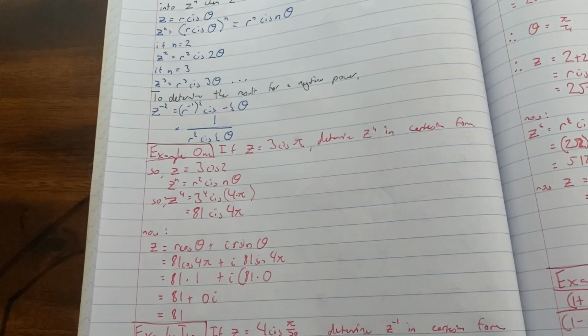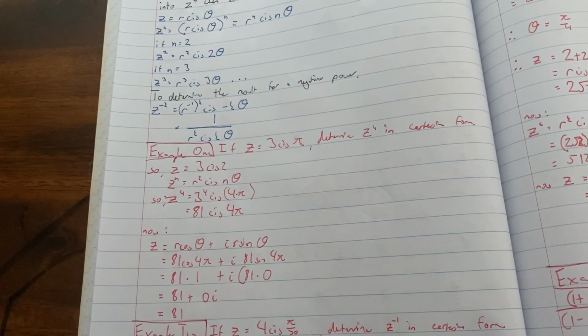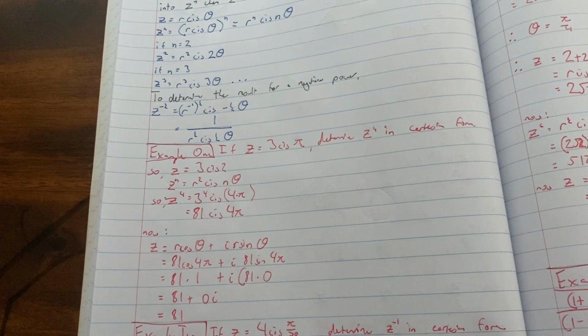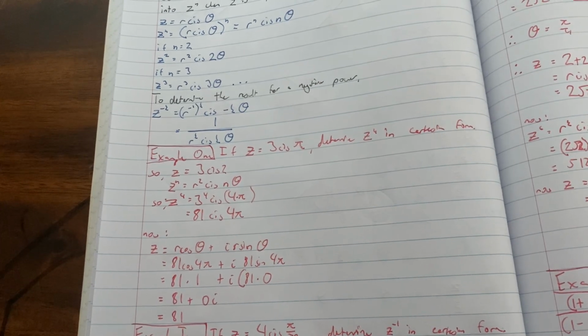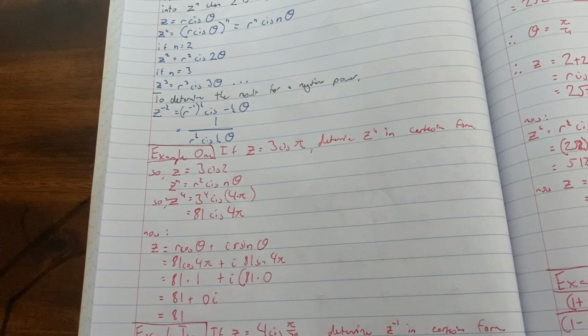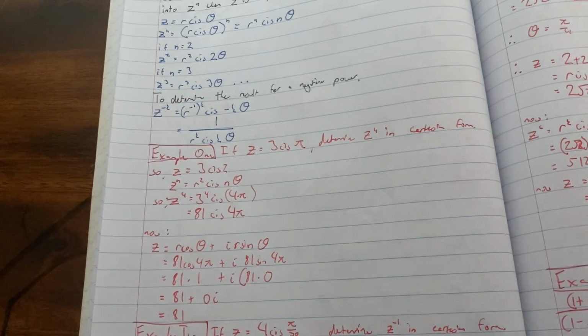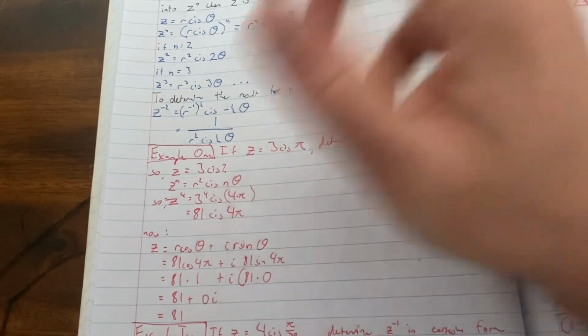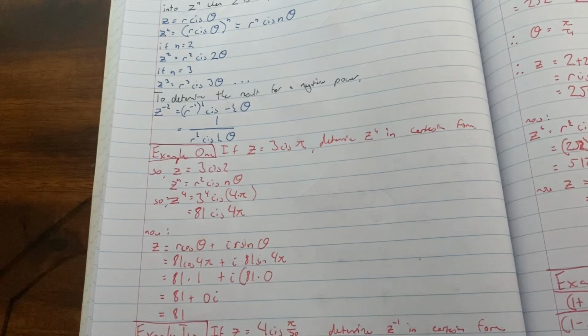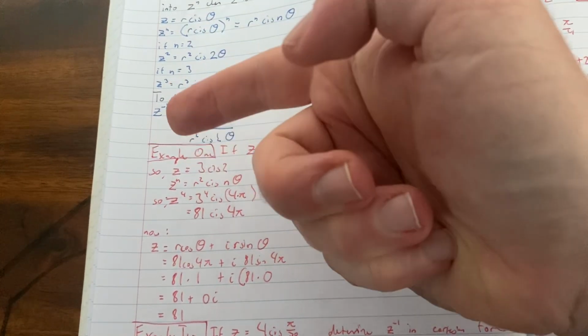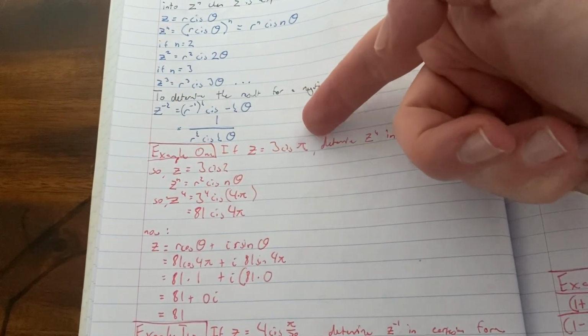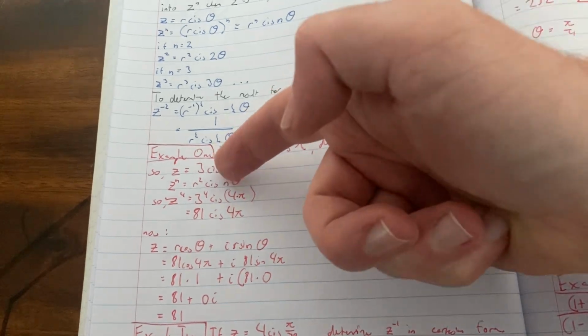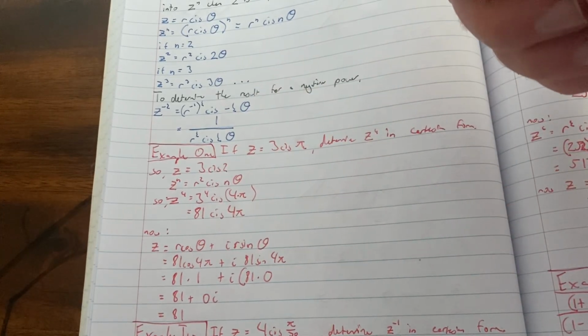If our complex number is 3 cis pi, determine z to the power of 4 in Cartesian form. Now you can already see, right here, I've made an error. I don't have any red pens around for me to fix it. Our complex number is 3 cis pi.